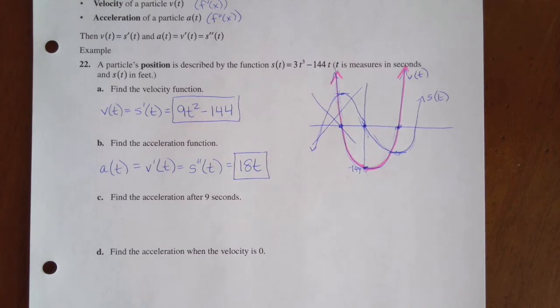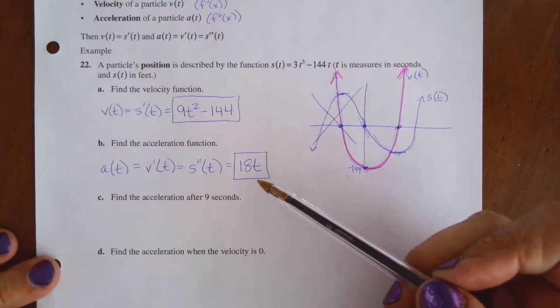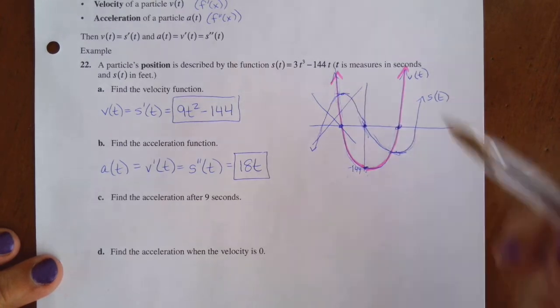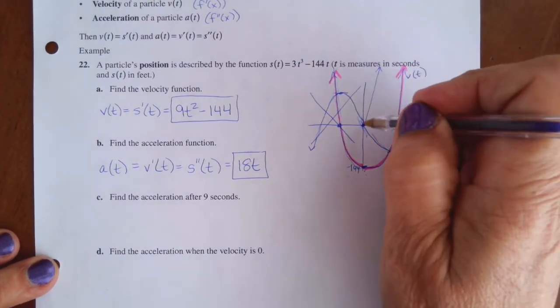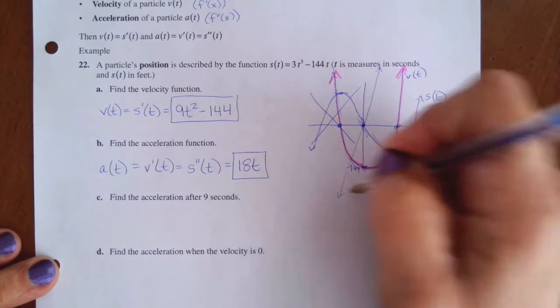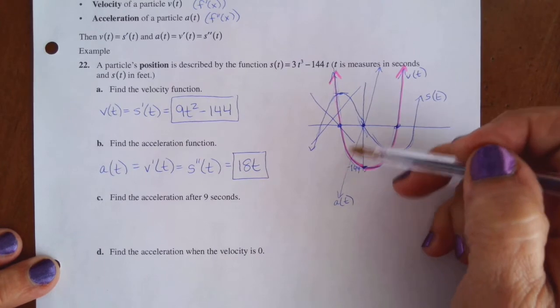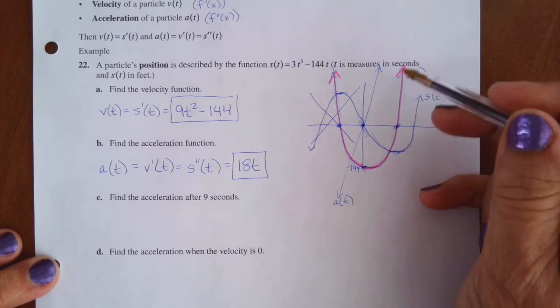All right, now, what's the acceleration function? Well, the acceleration function is 18t. That's just a line with a very steep slope. Slope is 18, the y-intercept is 0. So the acceleration function is a function like this, right? Here's a of t. Well, remember, that's the derivative of all of these points, right?